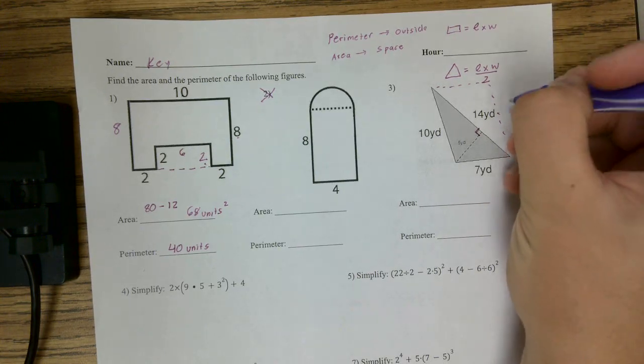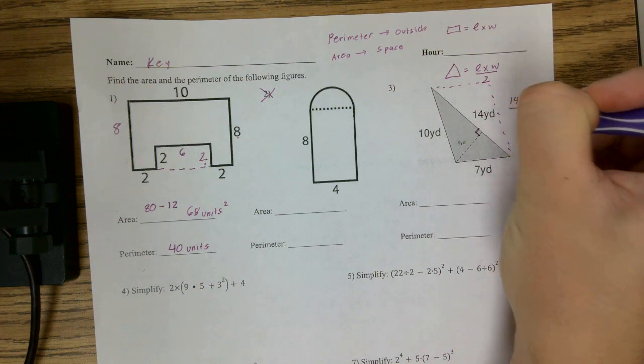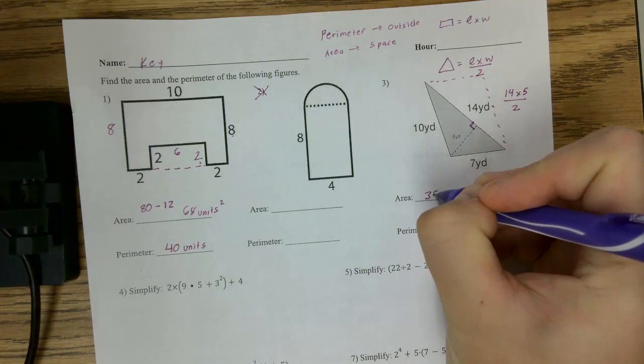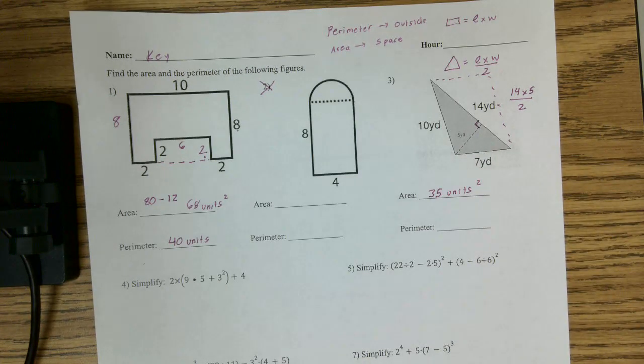So in this case, what I'm going to do is 14 times 5, divided all by 2. So 14 times 5 gives me the value of 70, excuse me, then divided by 2 gives me the value of 35. So I'm going to get 35 units squared. So not too bad, as you can see. Again, once you find the values, you're like, oh, this isn't as bad as you thought it was.